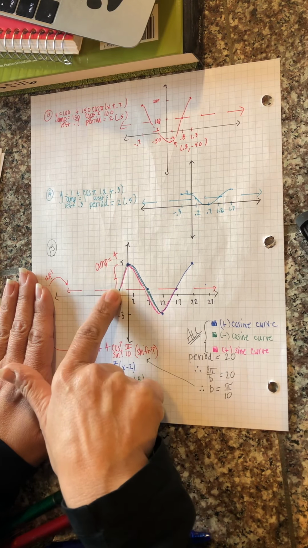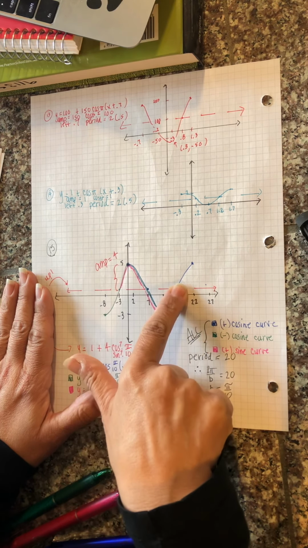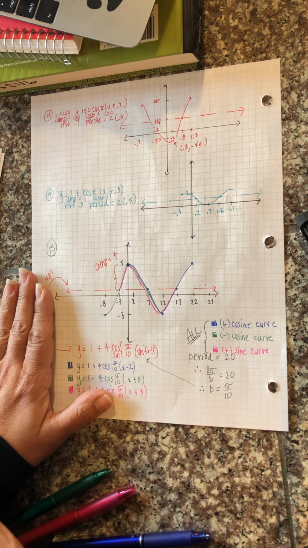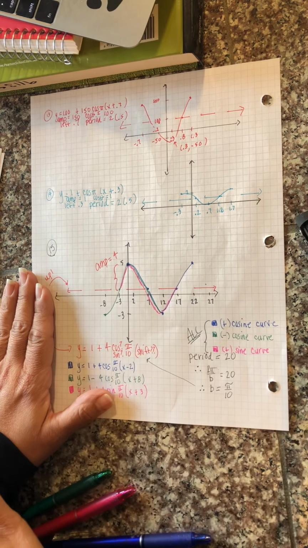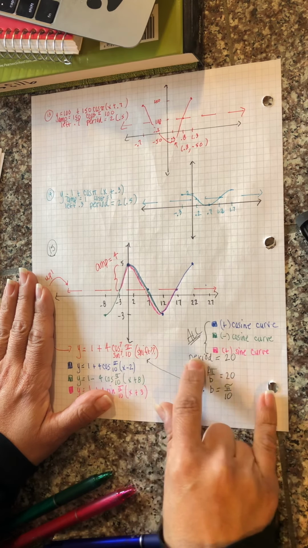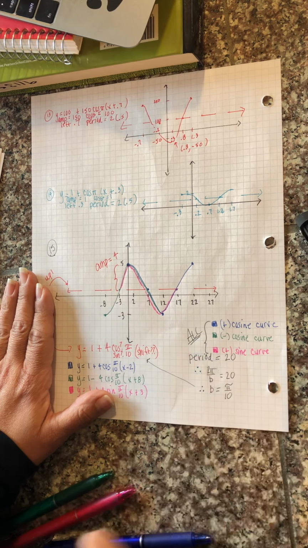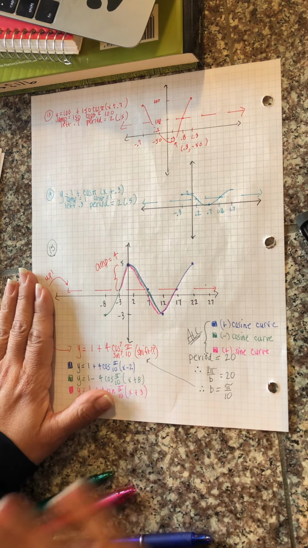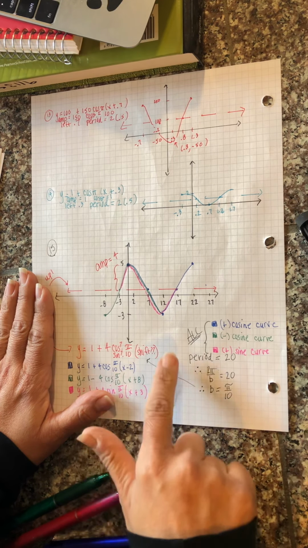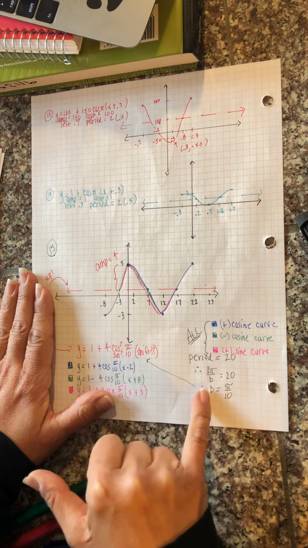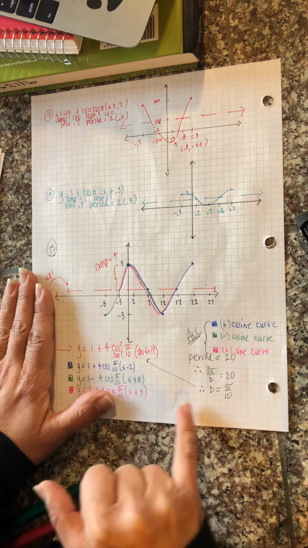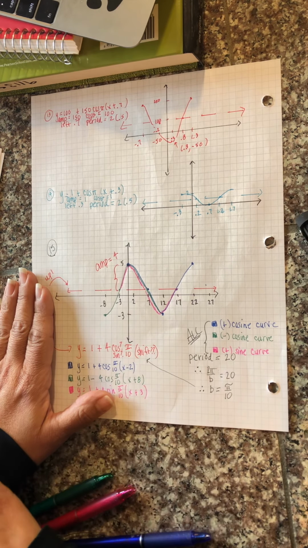From -3 up, down to 17, that's a distance of 20. From 2 down, up to 22, that's a distance of 20. So for all of them, the period is 20, regardless of which curve you choose. So that's the period. Therefore, 2 pi over b is 20. B is pi over 10.